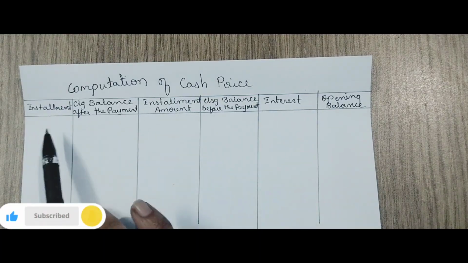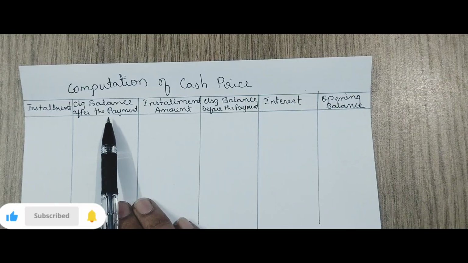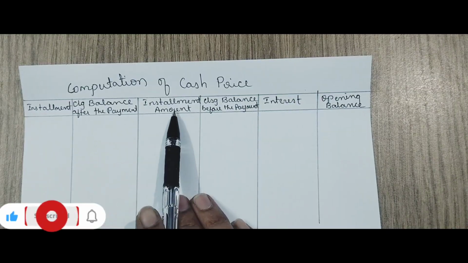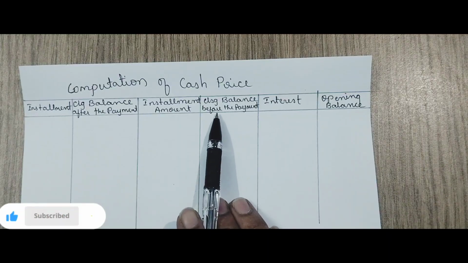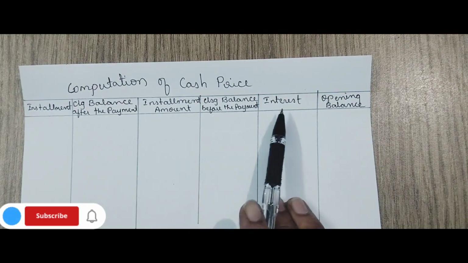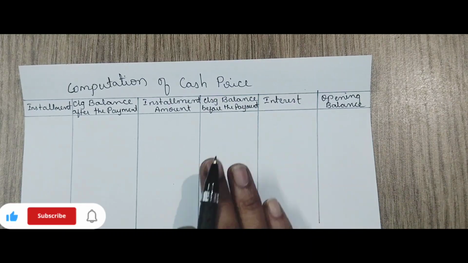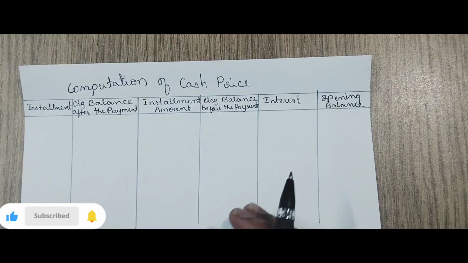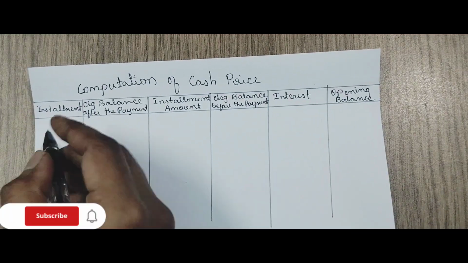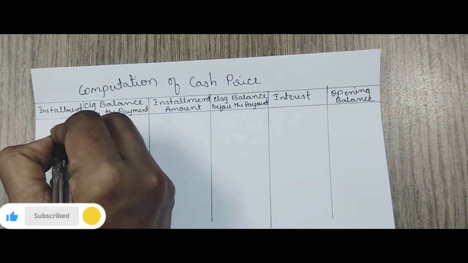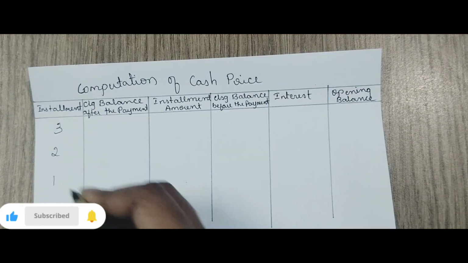Computation of cash price. Installment number, closing balance after the payment of installment, installment amount, closing balance before the payment of installment, then interest, opening balance. So this is the format. Here, when you need to find the cash price, we go in the reverse order. That means first we take the last installment, the third installment, then the second installment, then the first installment.